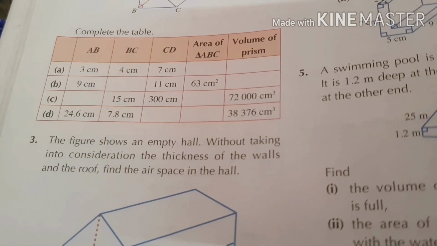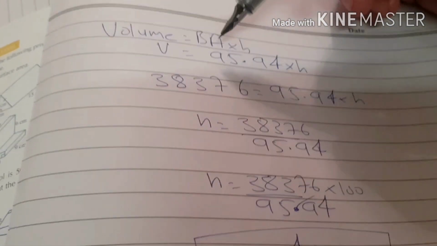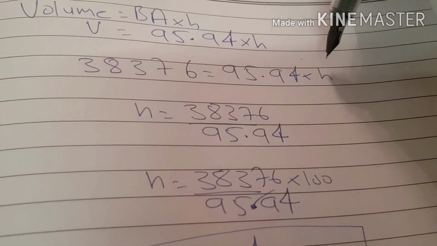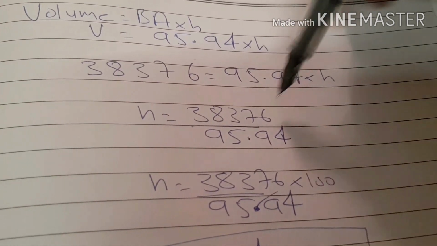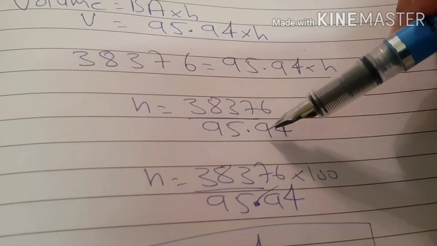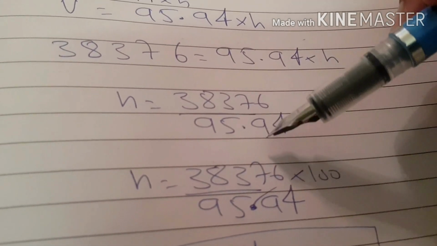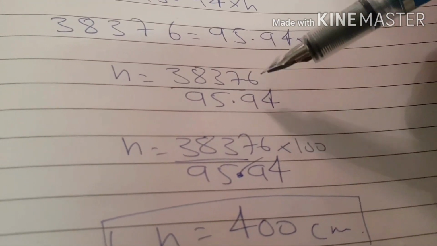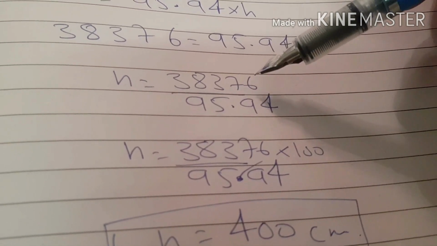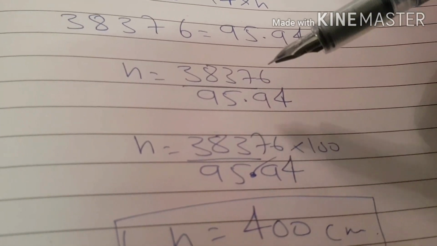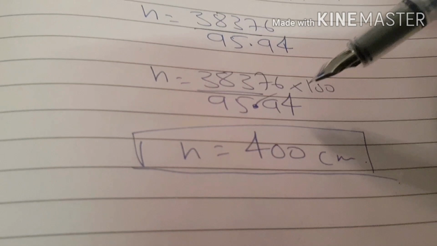Moving on to the volume, the volume is already known to us, that is 38376. We plug in the value of volume, equal to base area, 95.94, into height, which is unknown. When 95.94 goes into the denominator, you remove the decimal, and since there are two decimal places, you put 2 zeros on the opposite side, in the numerator. If the decimal had been in the numerator, you would have put the zeros in the denominator. So this is how you solve it.